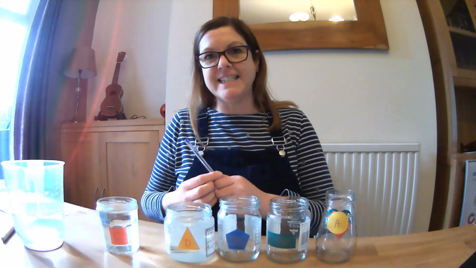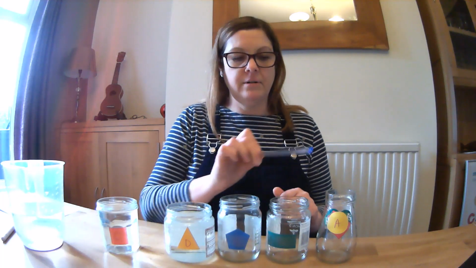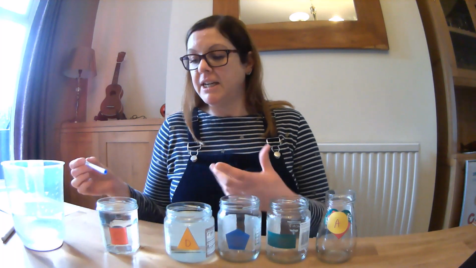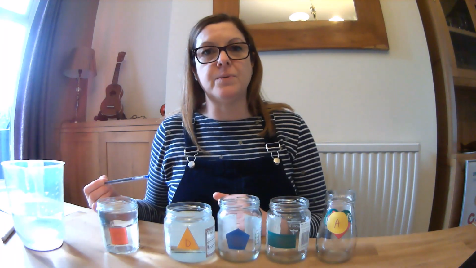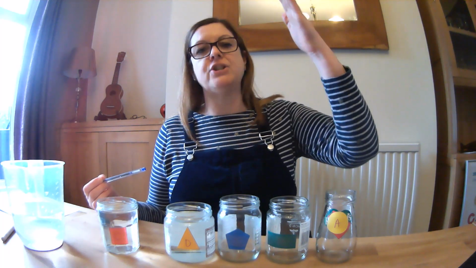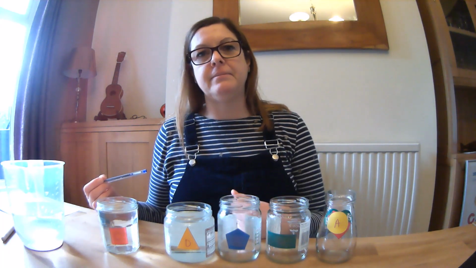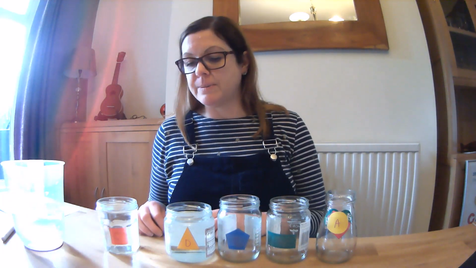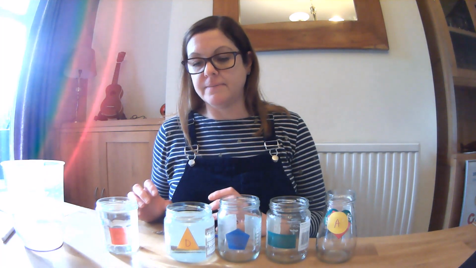Can you hear the difference in sound? Okay, so what happened when I filled up these 2 jars with water? Did the pitch get higher or did the pitch get lower? That's right, the pitch got lower. Why do you think that might be? Thinking about what we talked about last week about our vibrations.